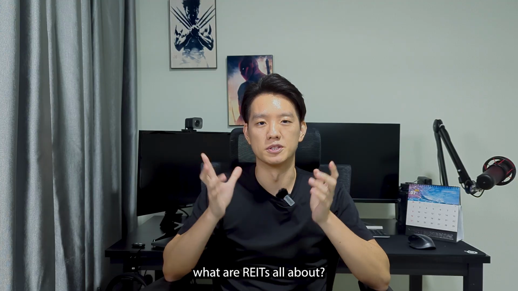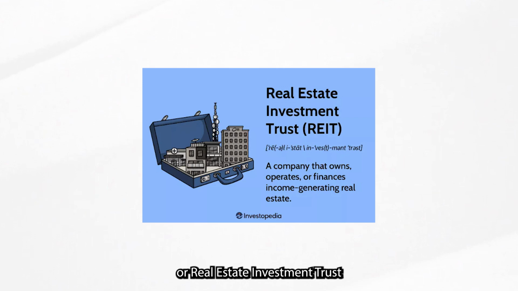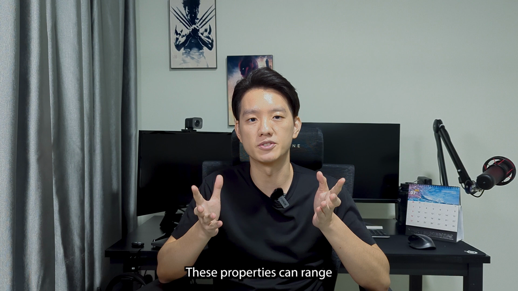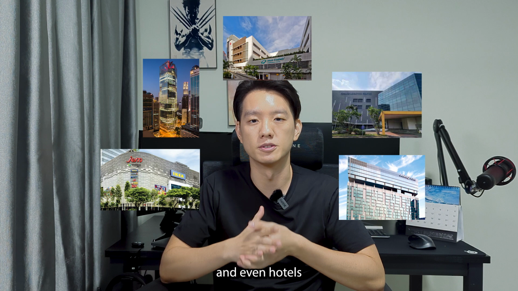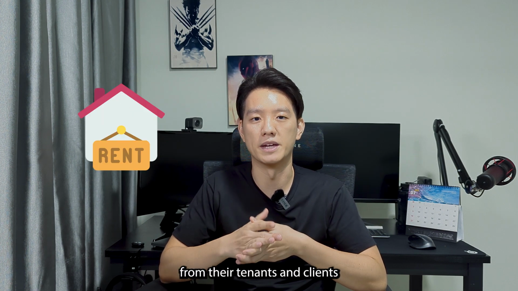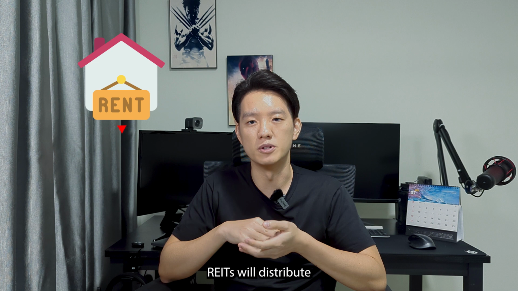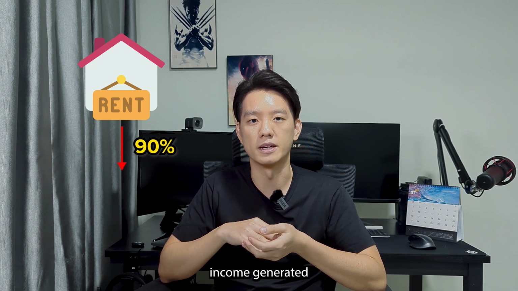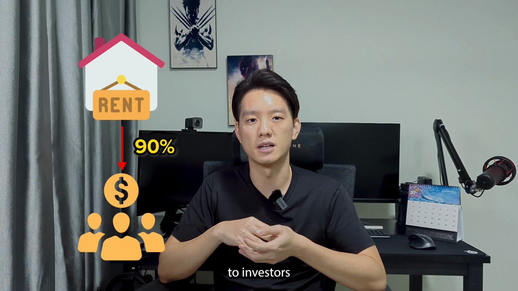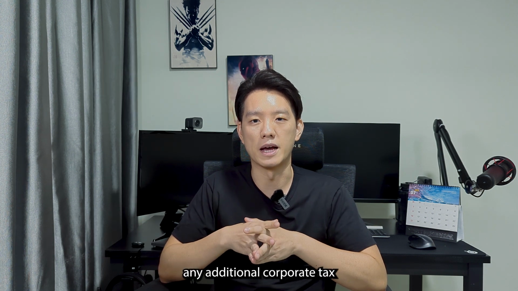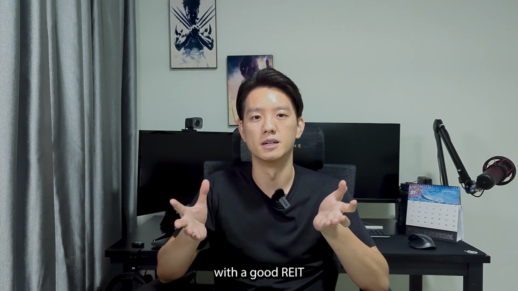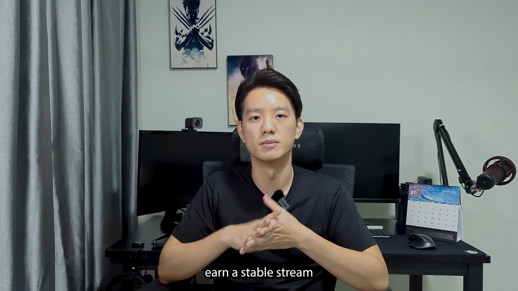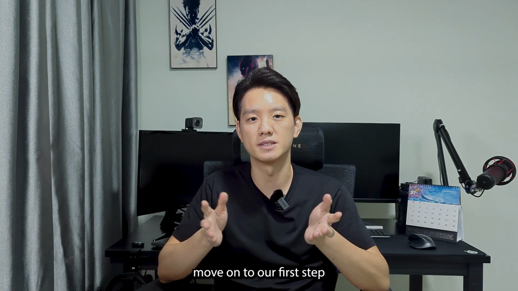But before we do that, what are REITs all about? So REITs, or real estate investment trusts, are companies that own physical properties in their portfolio. These properties can range from things like shopping malls, office buildings, hospitals, warehouses, and even hotels. Thereafter, they will earn a rental income from their tenants and clients. At the very end, REITs will distribute 90% of their net income generated from their businesses to investors, aka unit holders, to avoid any additional corporate tax on their business earnings. So this is why you can see that with a good REIT, you can consistently earn a stable stream of dividend income. So now let's move on to our first step in looking at a REIT.